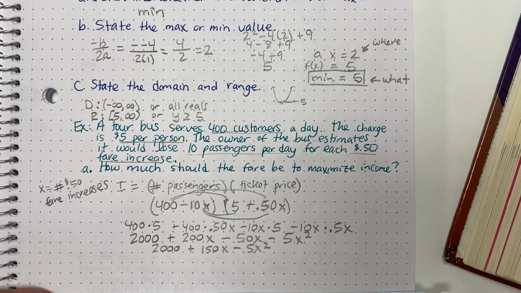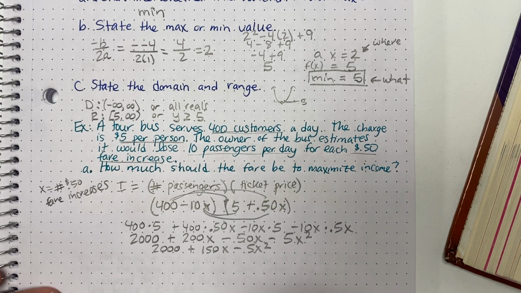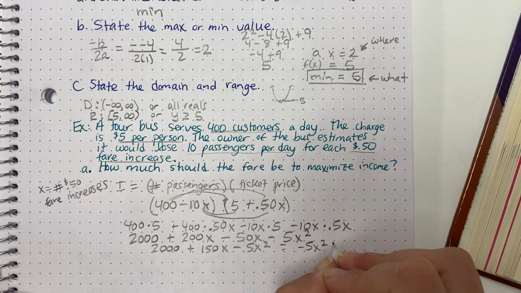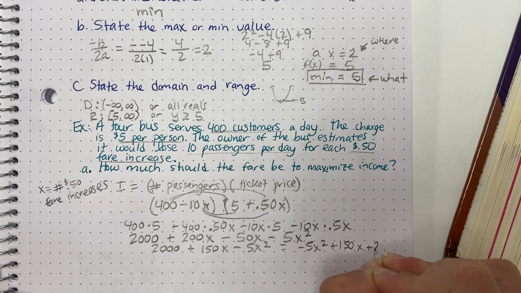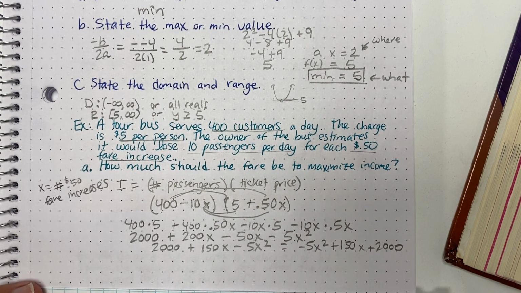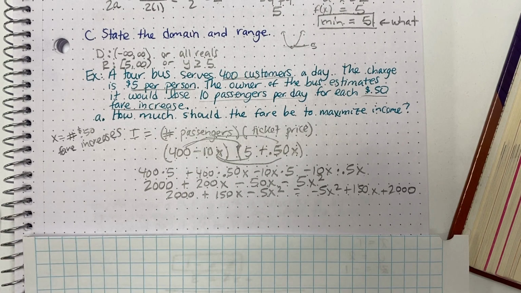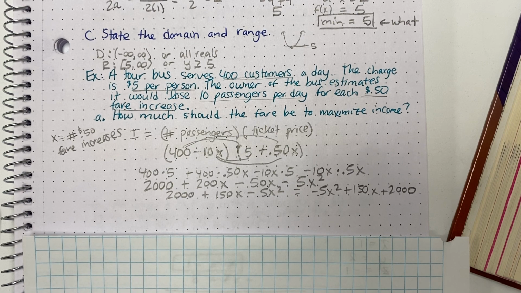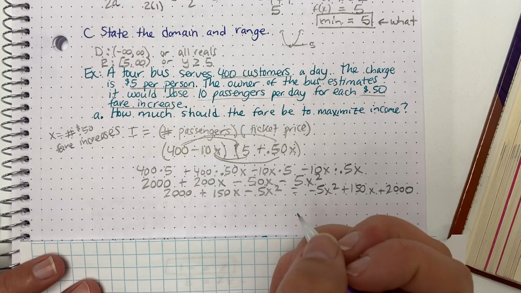Okay. I probably should flip it around to then use it. So I'm going to say negative 5x squared plus 150x plus 2,000 is going to be the quadratic I need to solve this problem. It wants to know how much the fare needs to increase in order to maximize. So I know that I have a maximum here. I need to find out what that maximum is going to be.